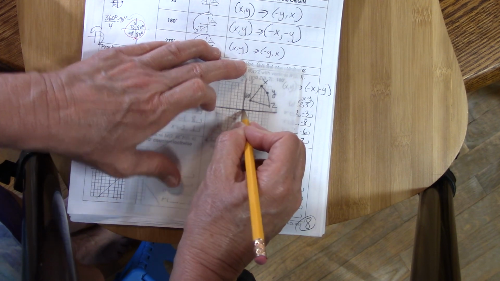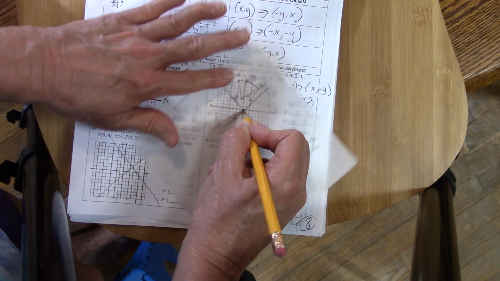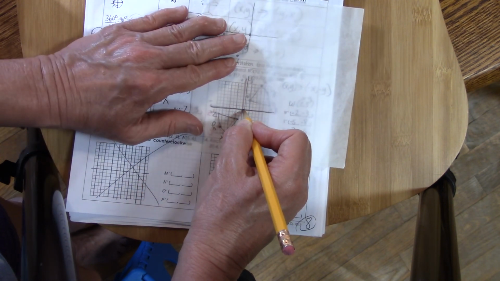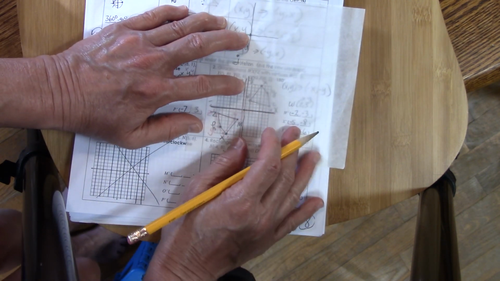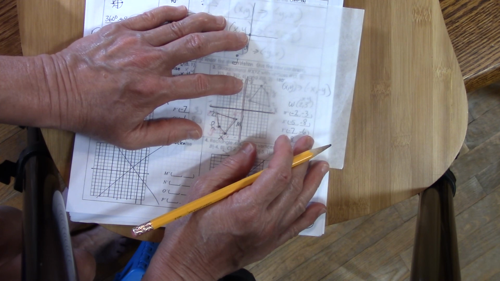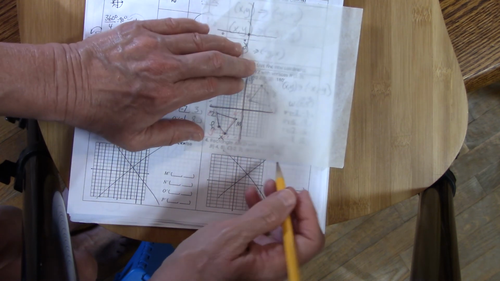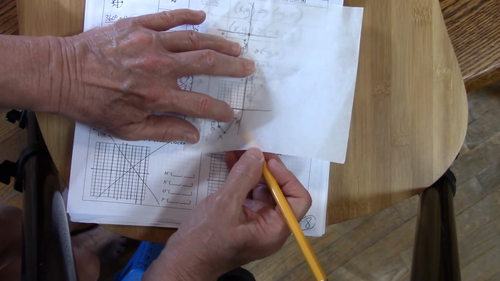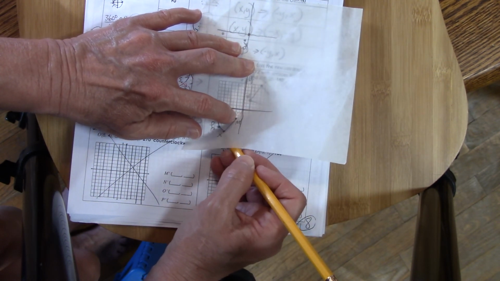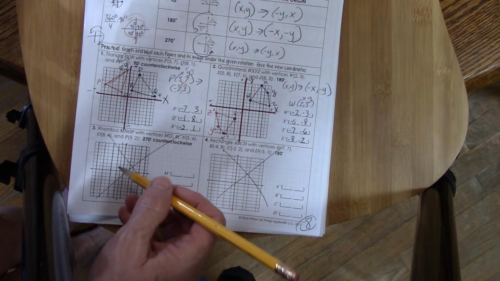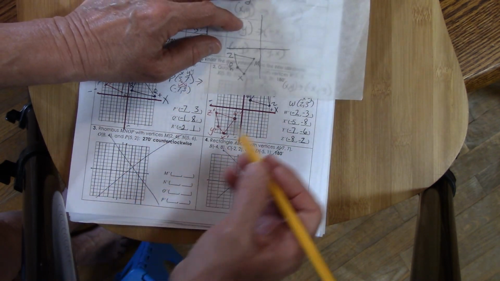180 degrees is halfway around. Okay, so there's 90 degrees, there's 180. Now let's just make sure we're completely lined up with where we're supposed to be. Okay? Then all you've got to do is go underneath your paper and draw in your points. Okay? Move your paper so you can see where your coordinates go.